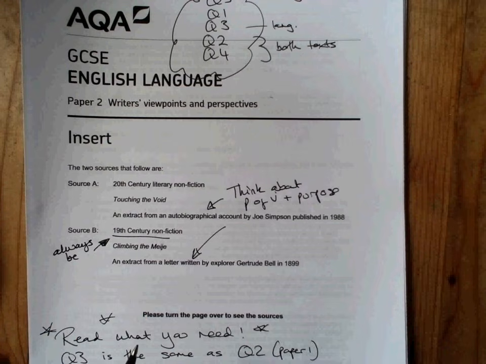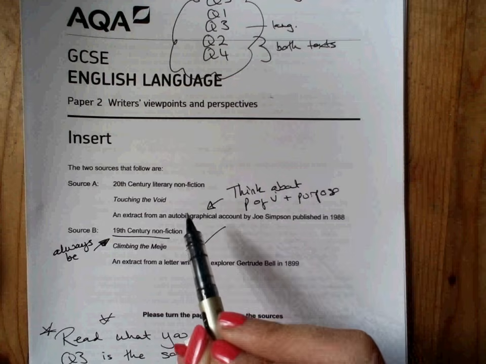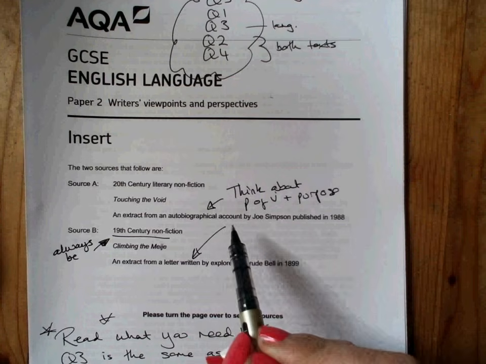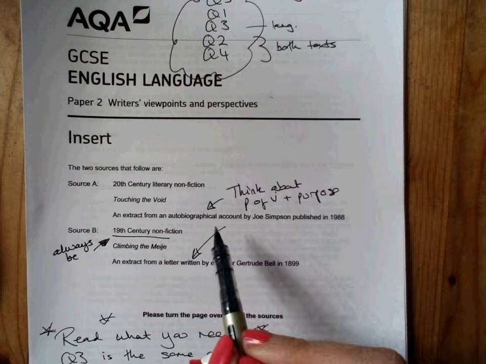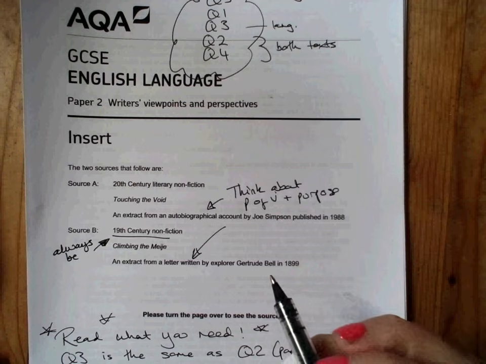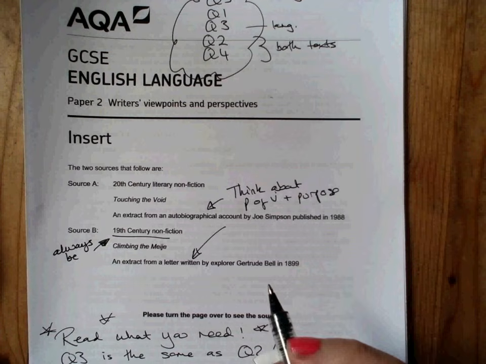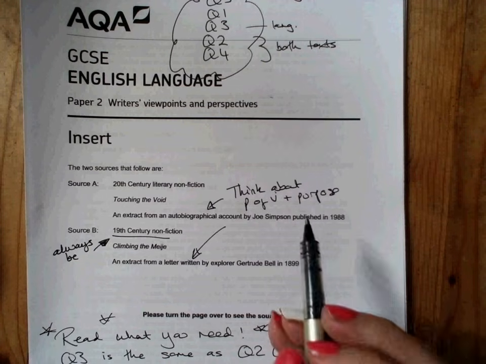But I think it's important for you to consider what the text is, and therefore some likely points of view and purposes. Here, Joe Simpson, this is his own autobiography. It's a personal account of what he did. It's going to be written, yes, for an informative purpose, but also to be entertaining. So it's likely to be quite exciting, and quite honest. We're expecting it to be truthful because of that point of view.